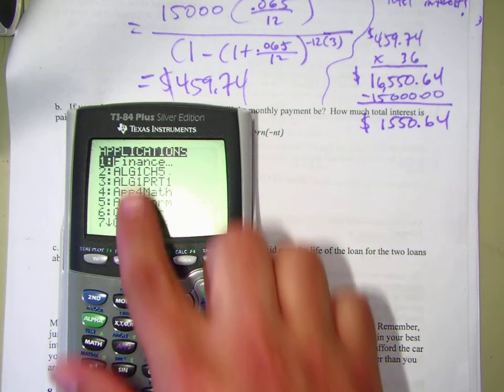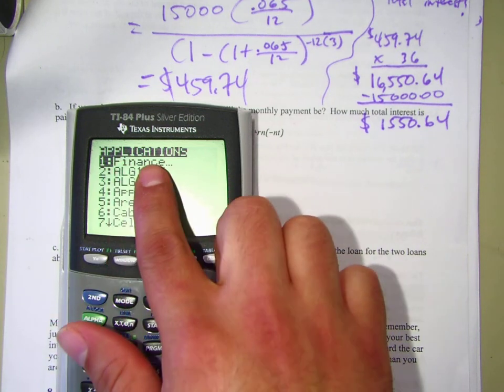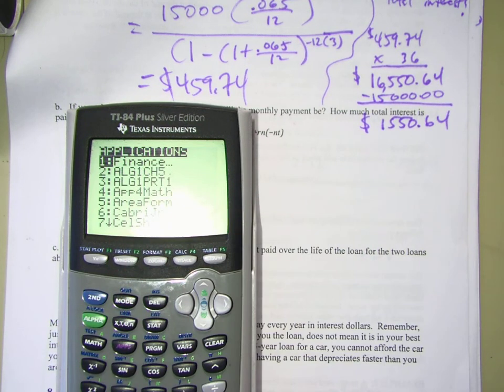Very first option, do you guys see this? Finance? Yes. Okay, press enter. Wait, where'd you get that? Oh my gosh. It's next to the Applications. Yeah, I can't read.